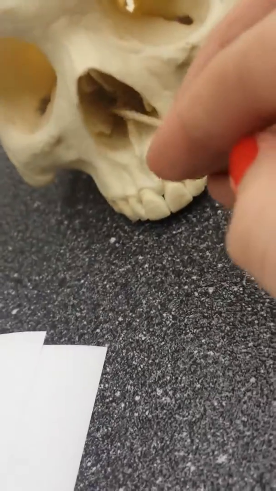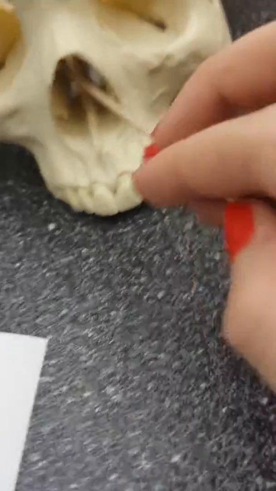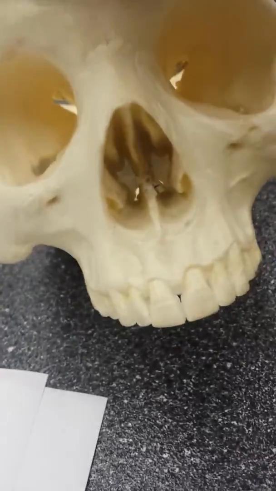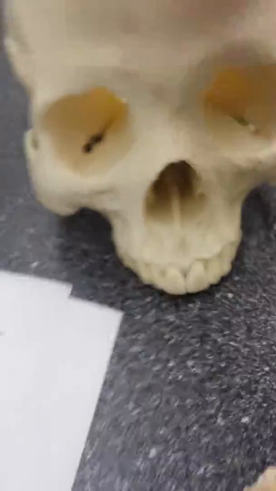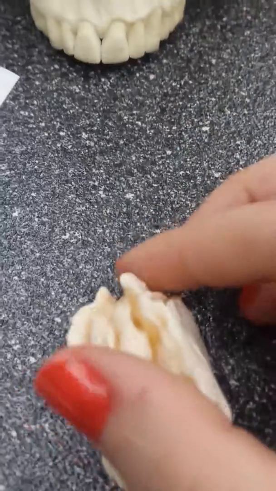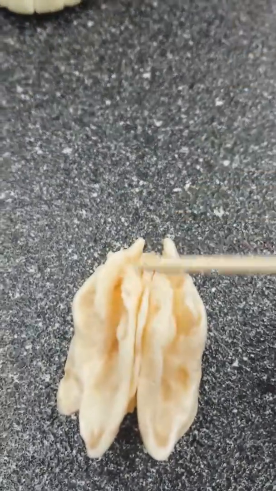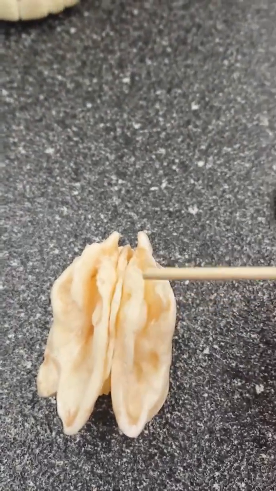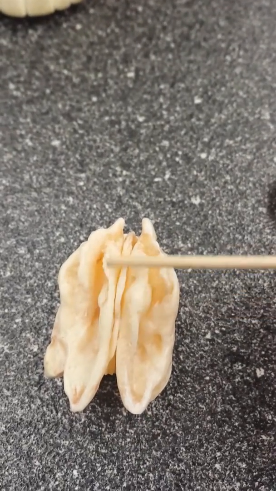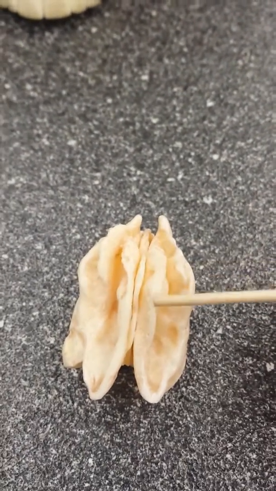The next one is the middle nasal concha. You can see that right here. They're the little curlicues on either side of the perpendicular plate. And then on here, again, I flip it over. There's the perpendicular plate right here. These on either side are the middle nasal concha.